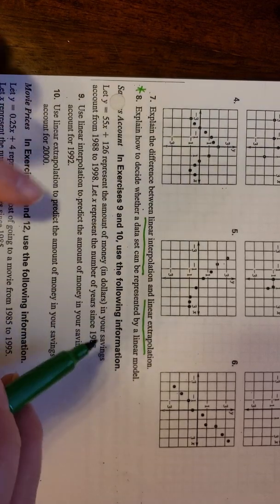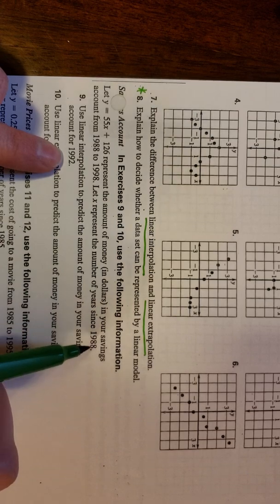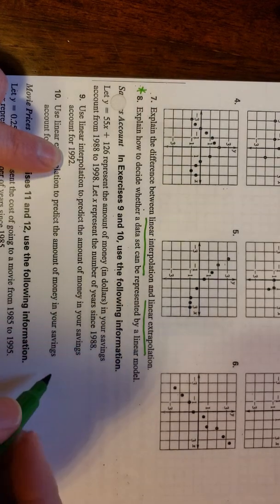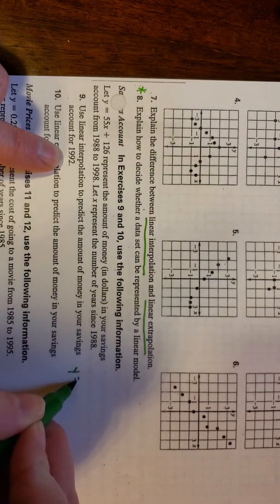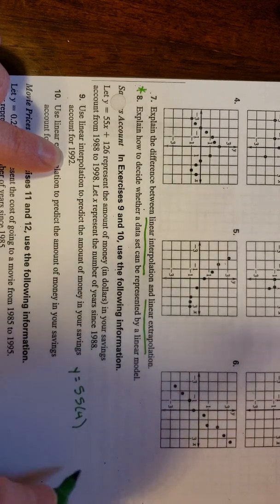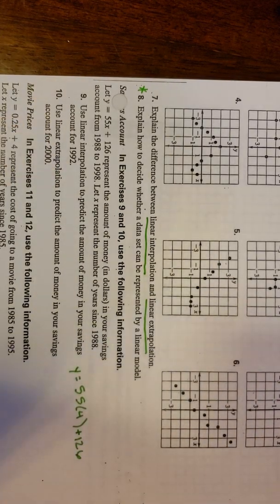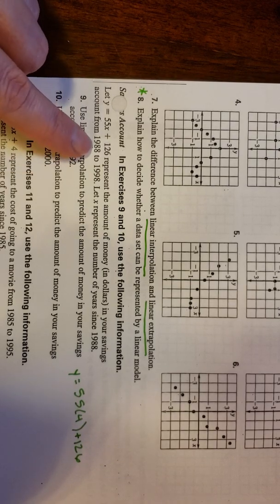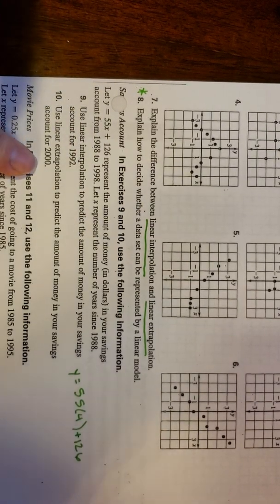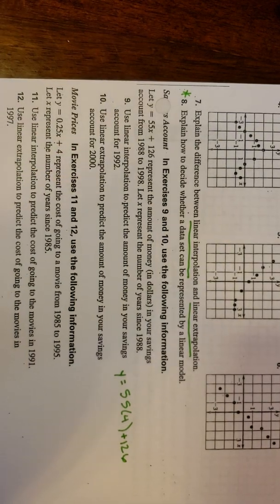So, for example, if we're looking for 1992, how long has that been since 1988? Yeah, that's 4 years. So because of that, you are going to put 4 in for X and then continue to solve. I don't want to do too much for you, okay? So that's interpolating, finding data within, because 92 is between 88 and 98, and then extrapolate to find your savings beyond this if you continue to save at that rate.